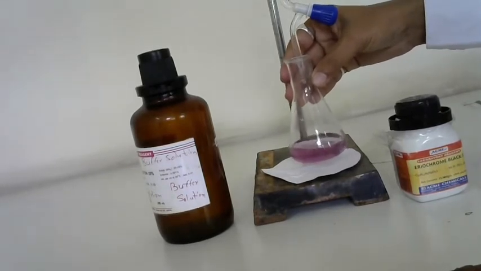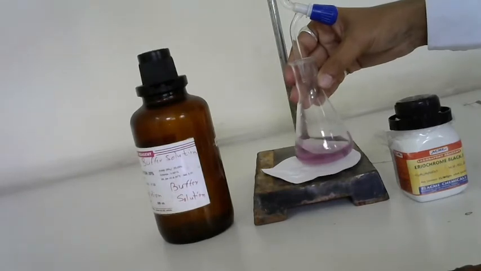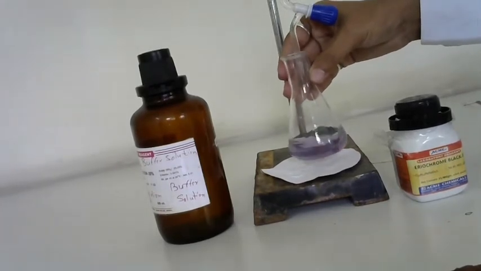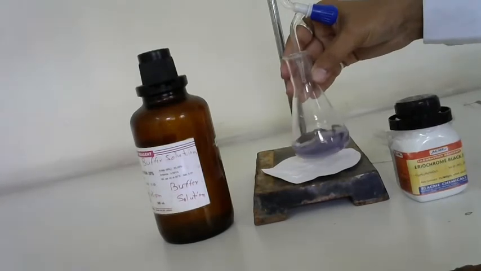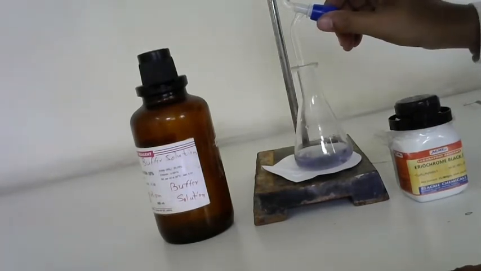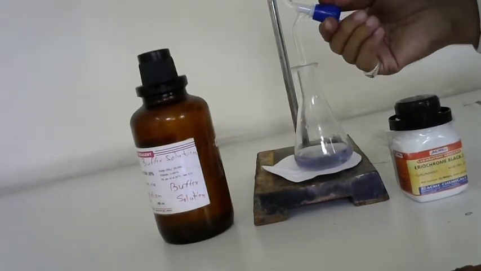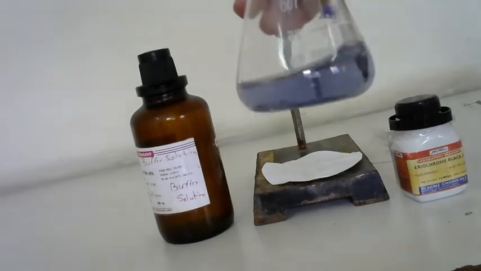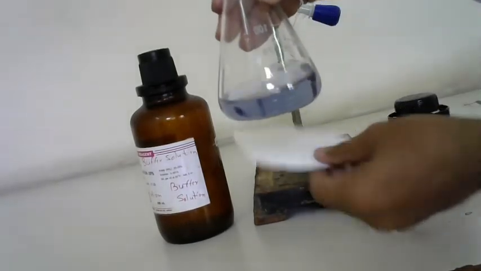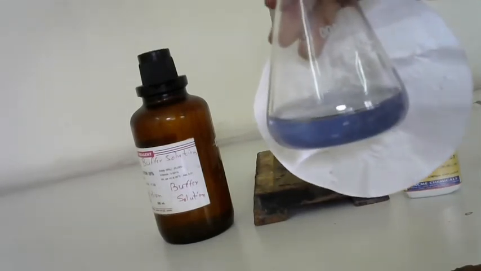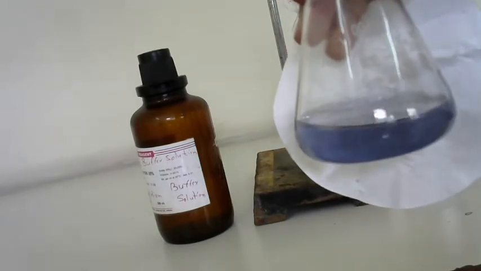Now this EDTA solution will form a complex with calcium and magnesium. Now it has changed the color a little lighter. See here, as it is nearing the end point, blue in color, you have to stop at this moment. Okay, so you got the solution now blue in color. If you compare with this color here, this solution has turned blue. So that means we have achieved the end point from wine red to blue color.